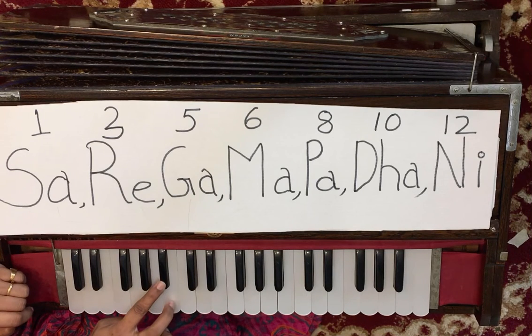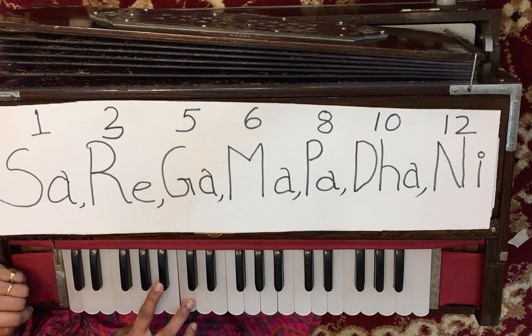From here to here would be considered a half step. From here to here would be considered a full step. Okay, so from here, two subsequent notes are considered half a step. So this is half, making it one full step.